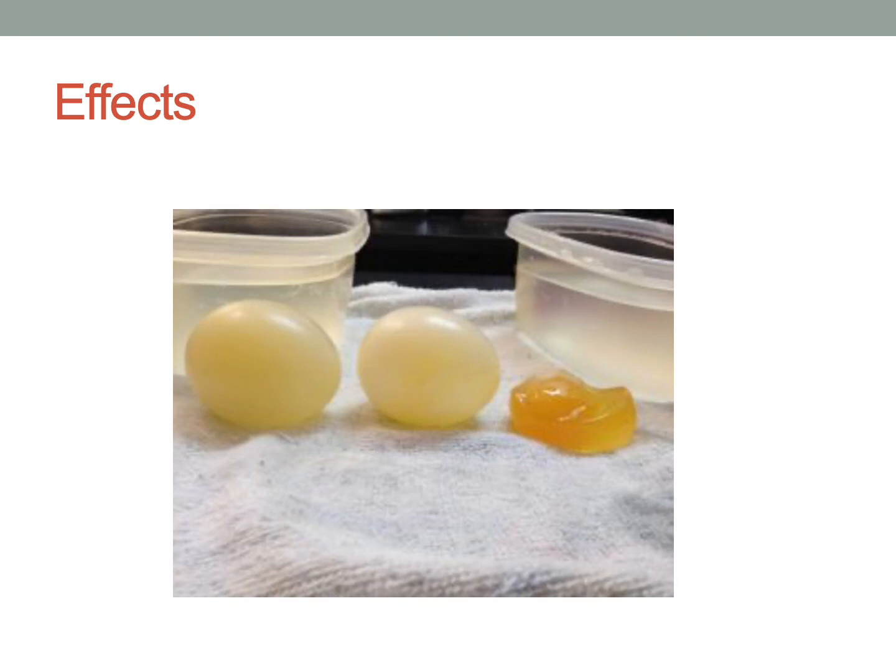So let's have a look at the effects of isotonic solutions, hypotonic solutions, and hypertonic solutions. All of these eggs give you a visual idea. They've all been placed into fluids of different tonicity. Our first egg on the left is plump and full, and that is because it's been sitting in a hypotonic solution where fluid was pulled into the egg to equalise the concentrations.